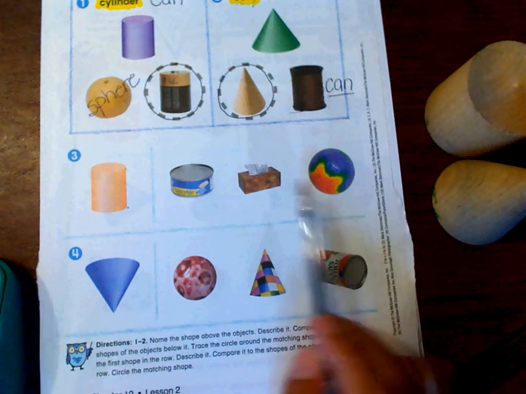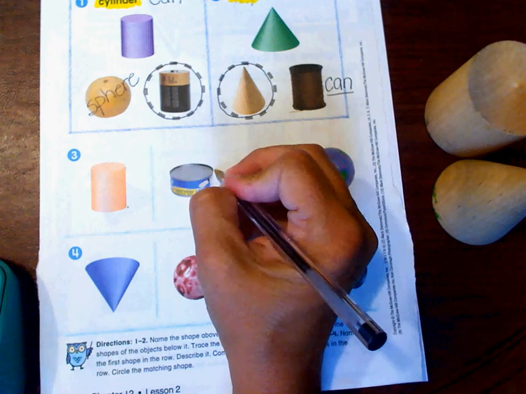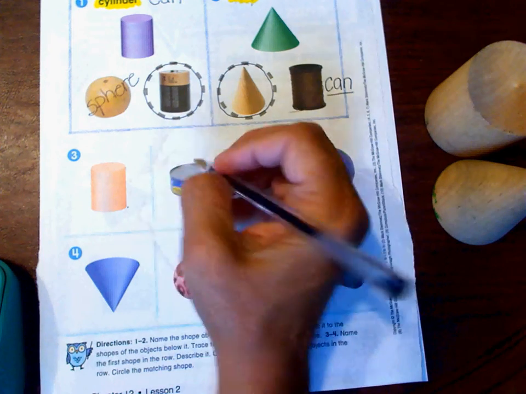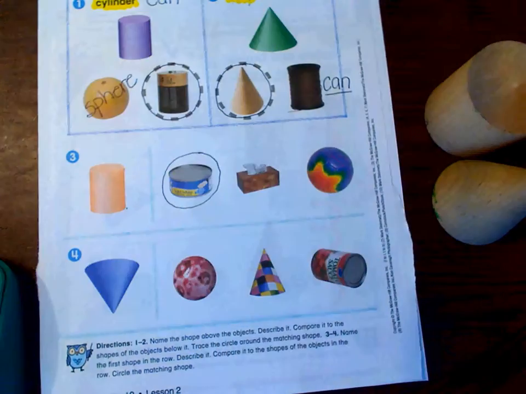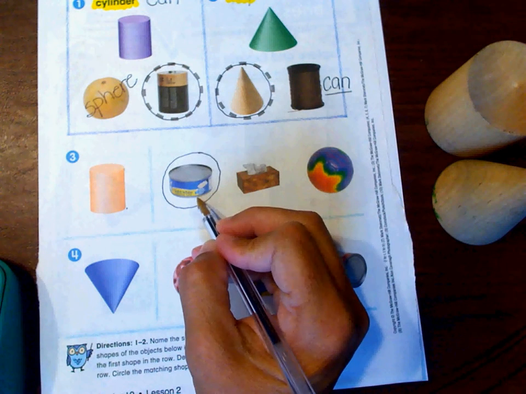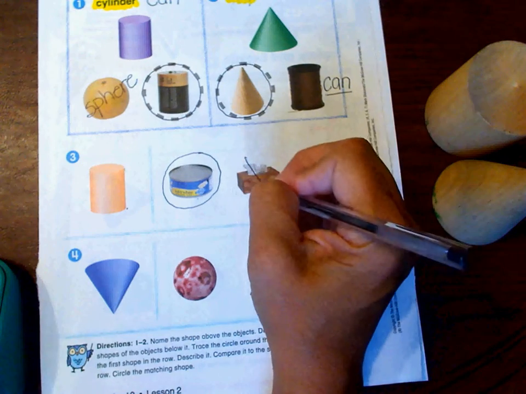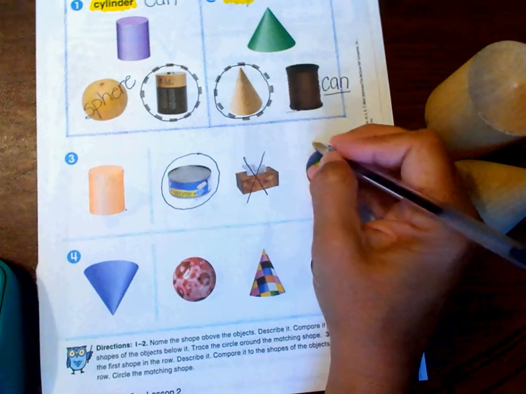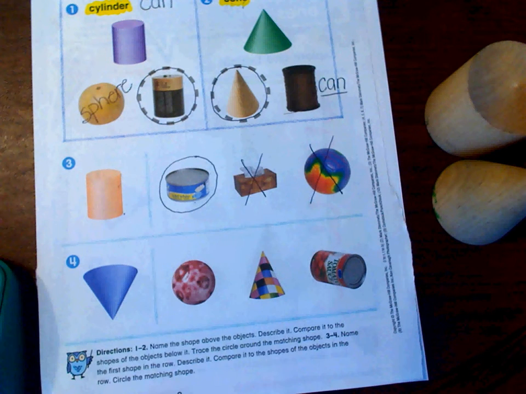This could be a little tricky, but boys and girls, I gave you the hint that it does not have to be as tall as this one. So this was the cylinder or the can. So you should have circled, I think that's tuna fish, boys and girls. You should have circled the can of tuna fish, and then you can do one step further and put X's on these other two shapes. Okay, good job finding that cylinder.